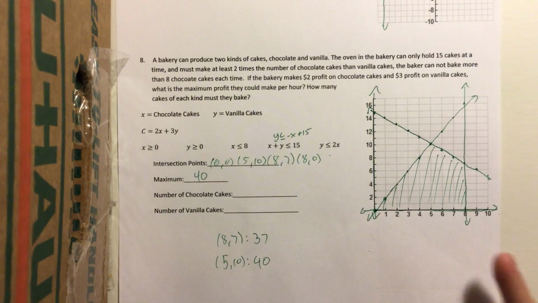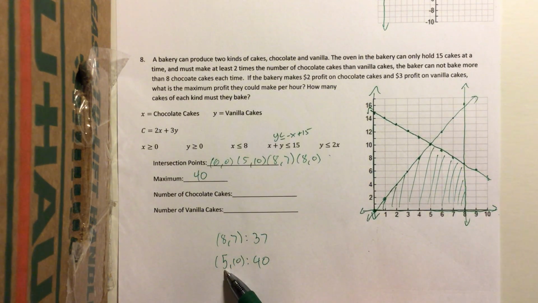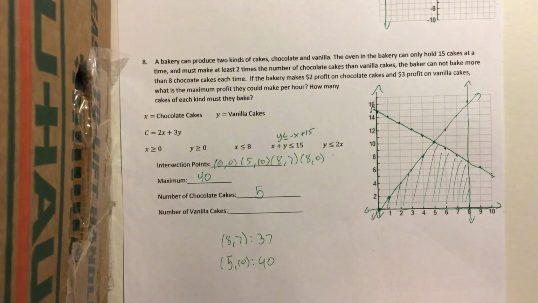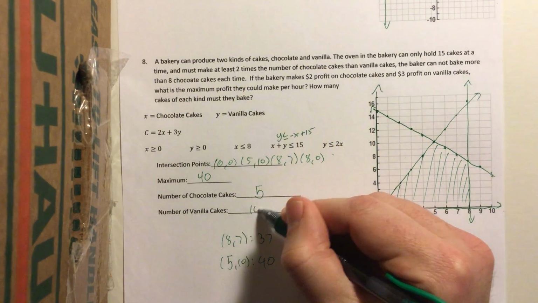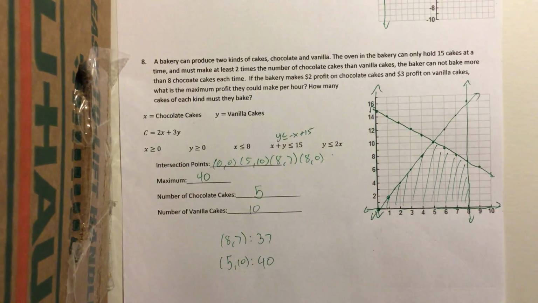How many chocolate cakes then? Well, the x value represents chocolate cakes, and the y value represents vanilla cakes. It says it right here.